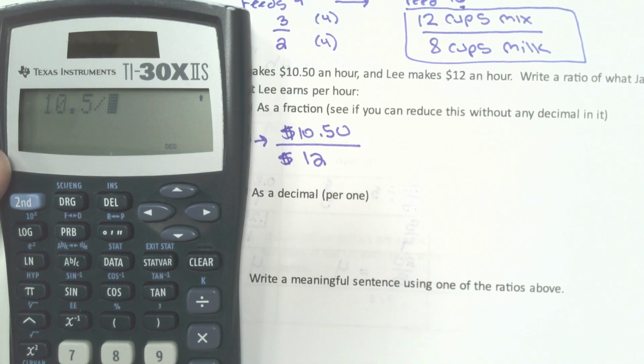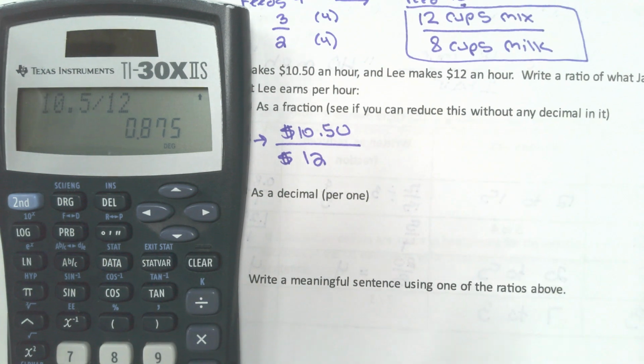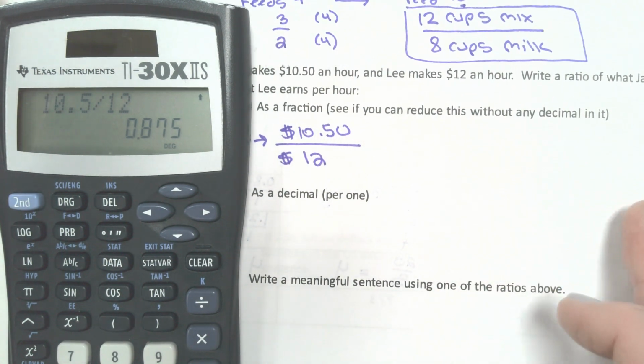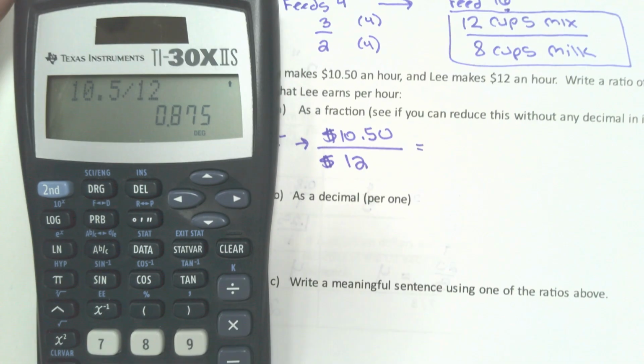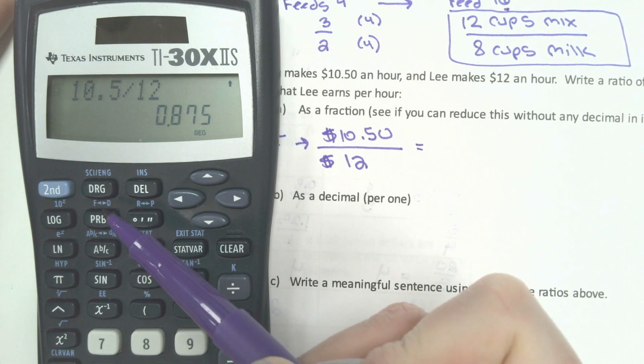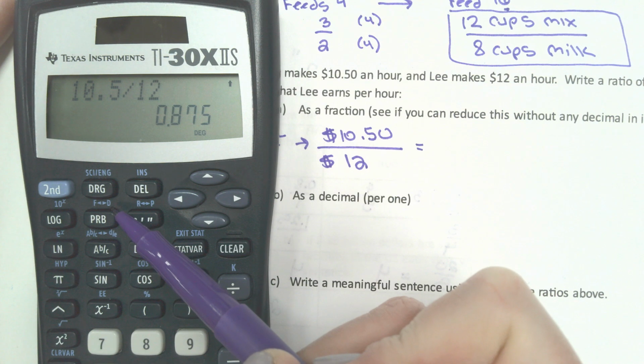You go 10.5 divided by 12. Well, I just got this answer as a decimal. This is not the answer that it is asking for. It wants it as a fraction. If you have this calculator, right above the probability button, there's this F to D button.